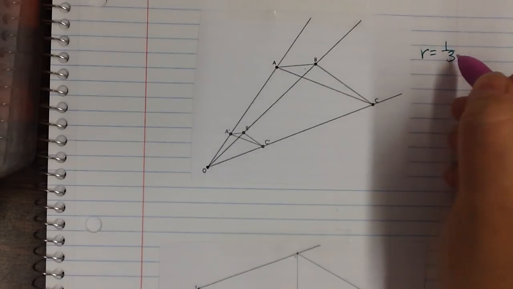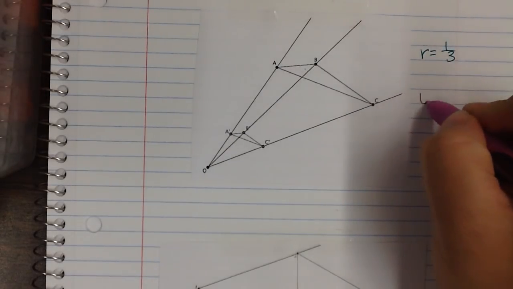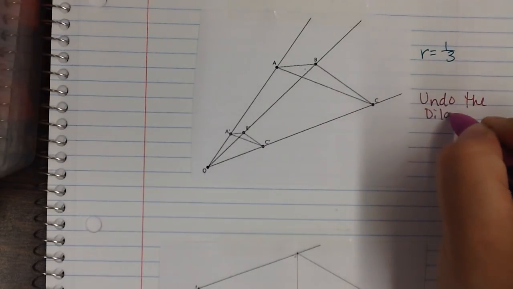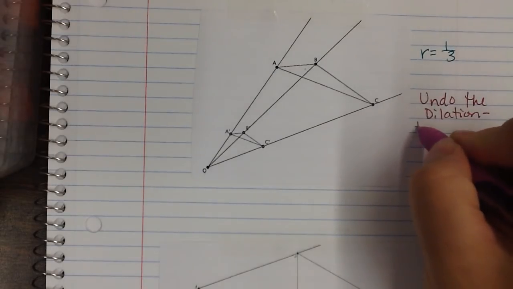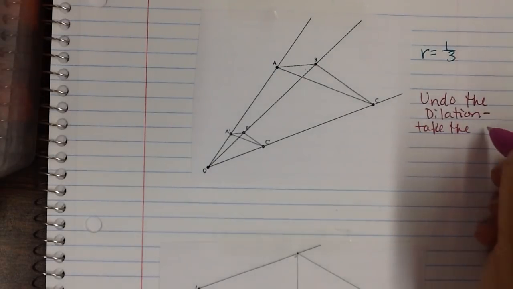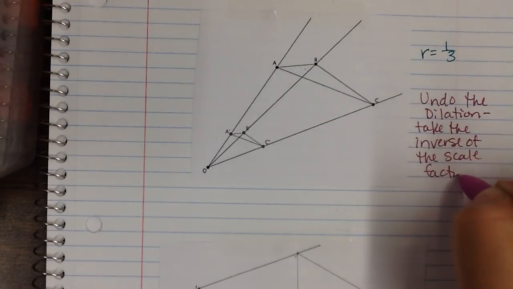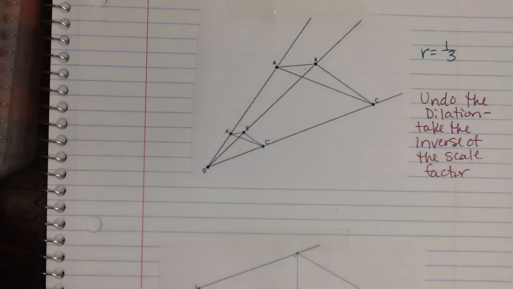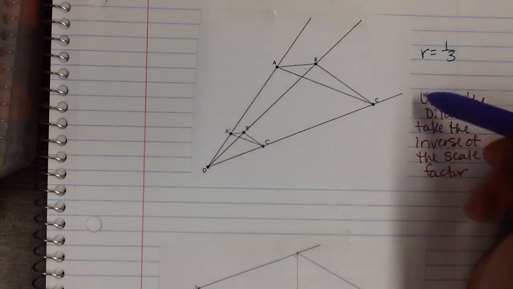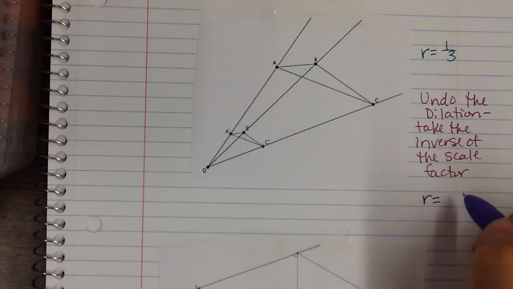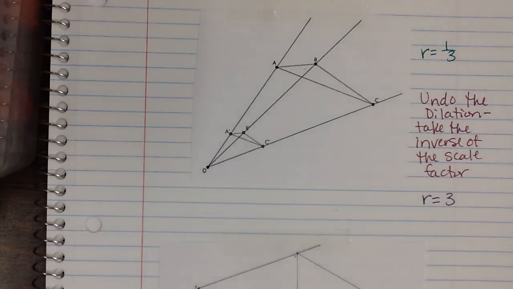The scale factor originally was 1/3, so to undo it, we have to take the inverse of the scale factor. And the inverse of 1/3 would just be flipping that fraction over. So our scale factor to undo it would be 3. Okay.